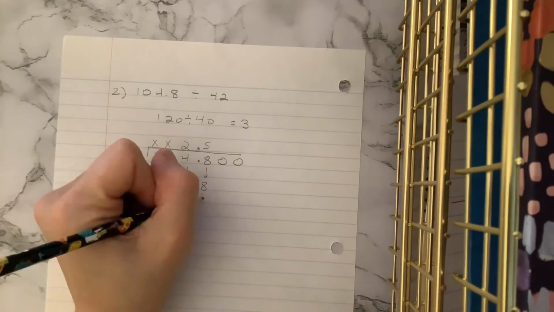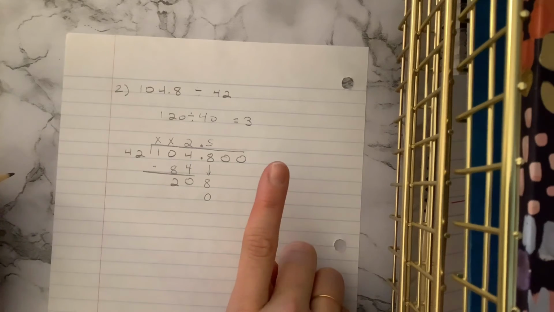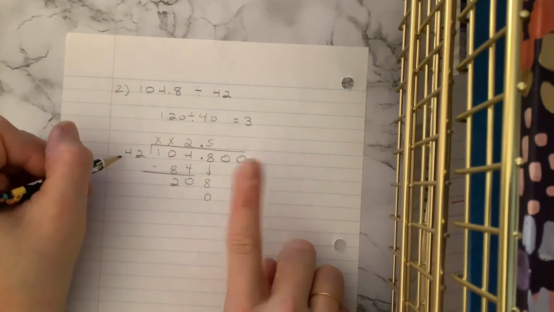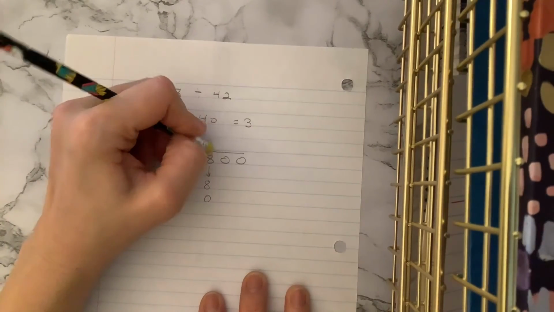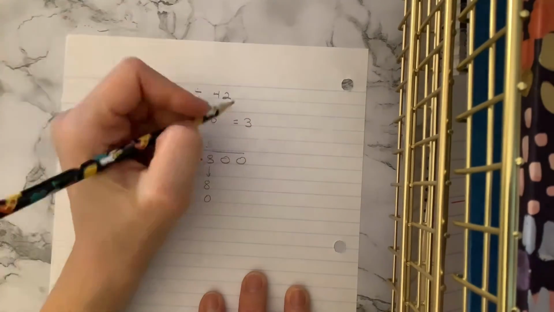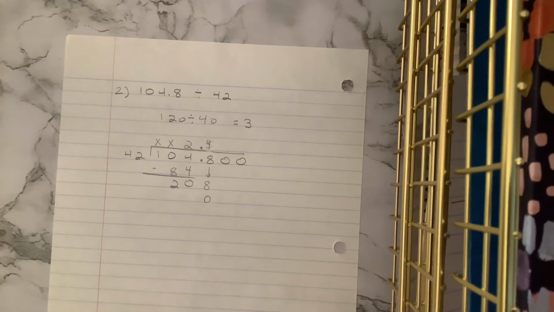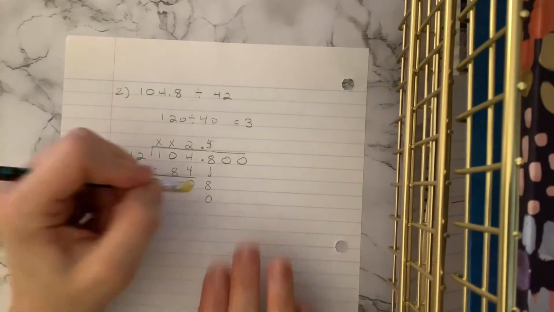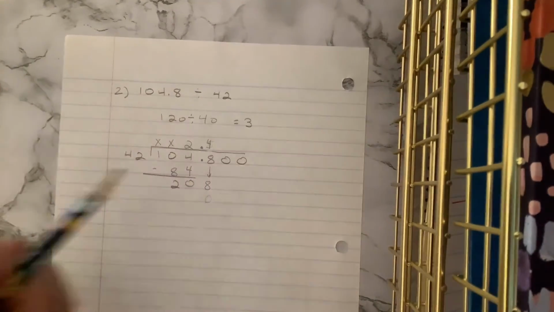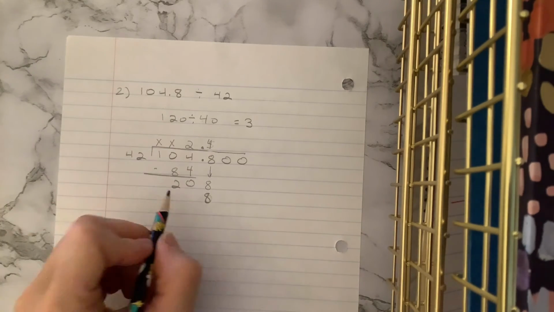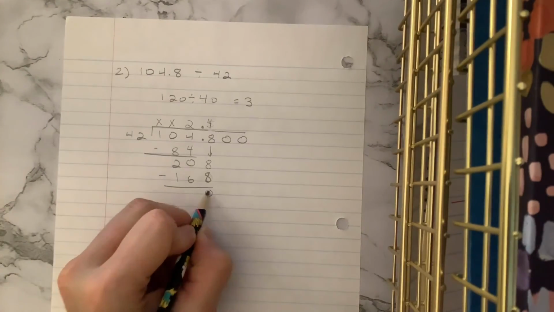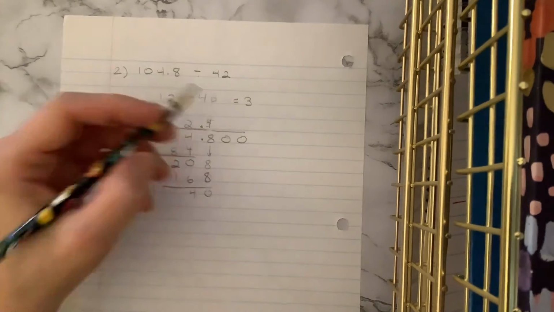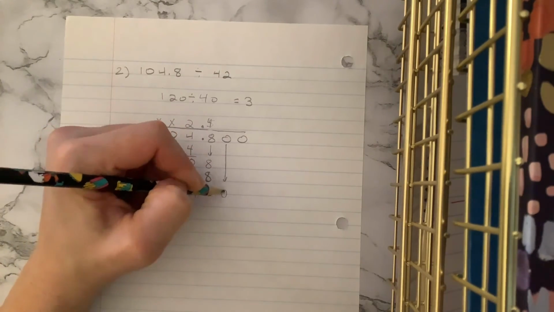So 5 times 2 is 10. Ooh, bad estimate. 5 times 4 is 20 plus 1 is 210. So that's too high. So we actually are going to go back and drop it down to 4 so that we can actually get the appropriate remainder. Okay, now we say 4 times 2 is 8. 4 times 4 is 16. And we subtract and get a remainder of 40.